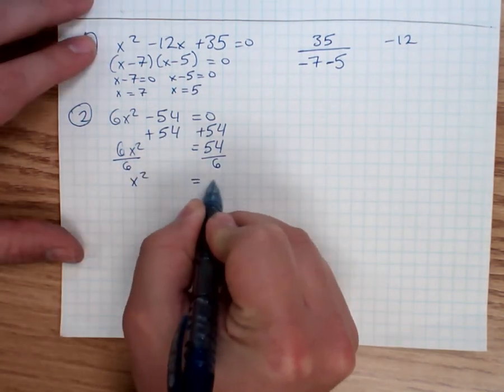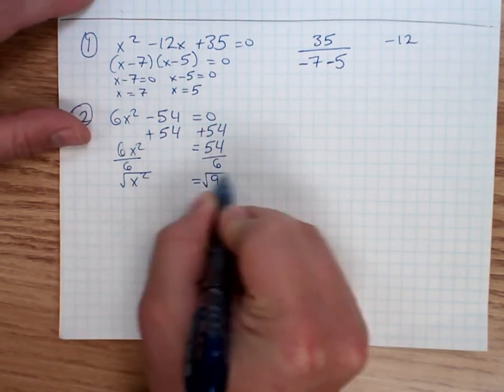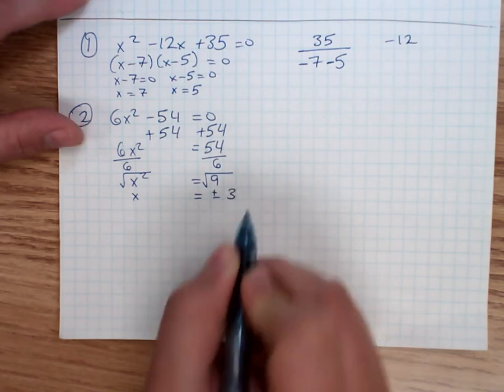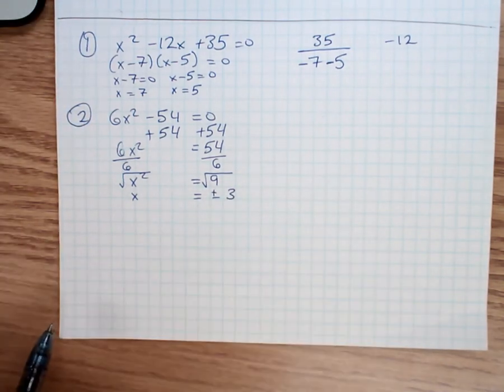So x squared equals 9. Take the square root. And x equals positive or negative 3. And that's something that's important, that it's both positive and negative 3. Because negative 3 times negative 3 is 9.